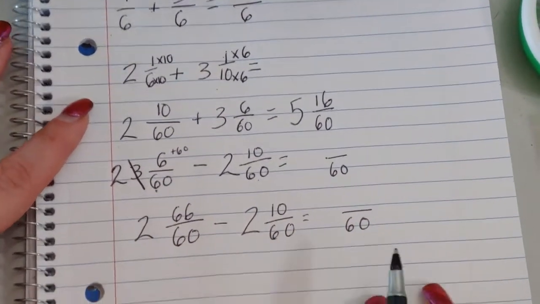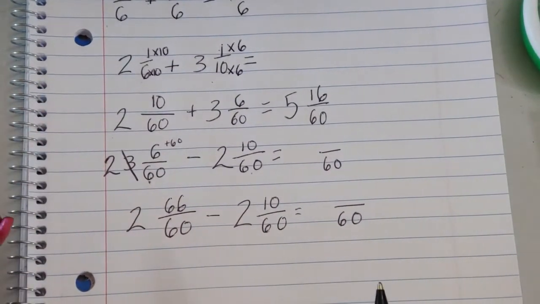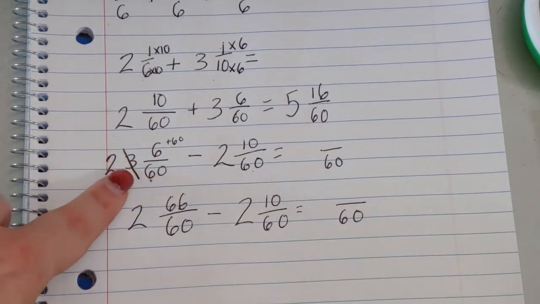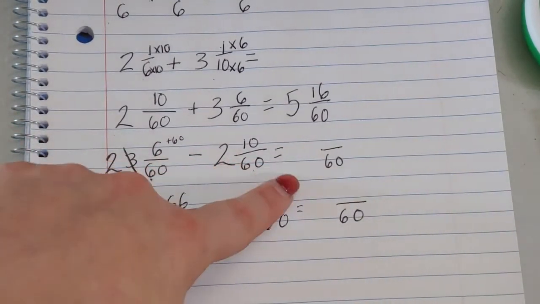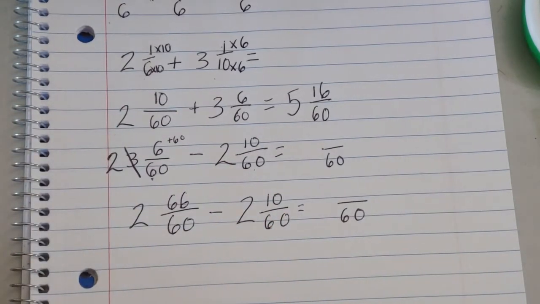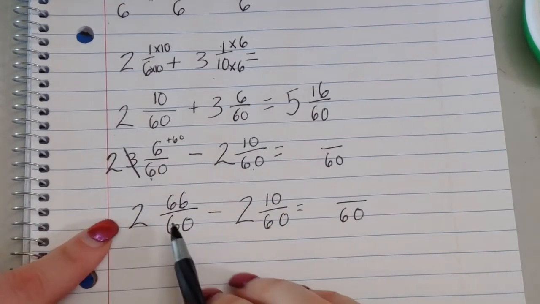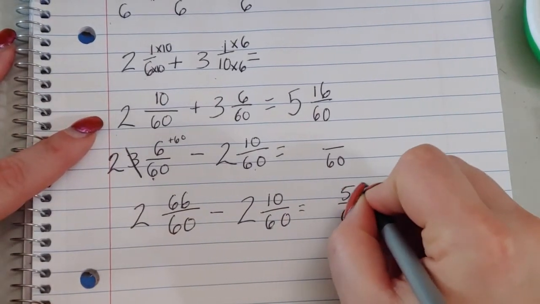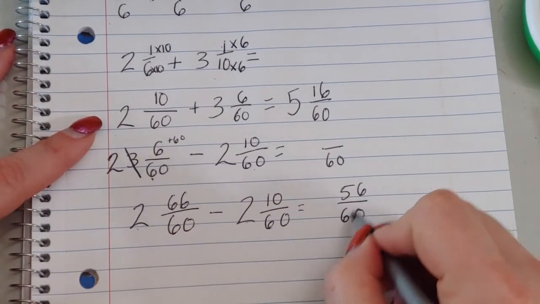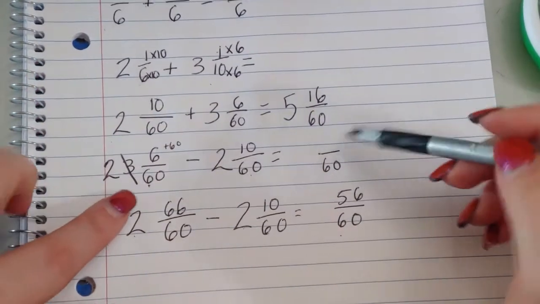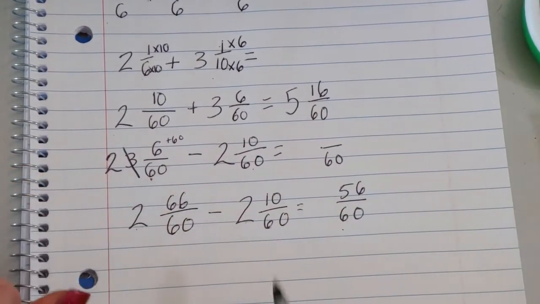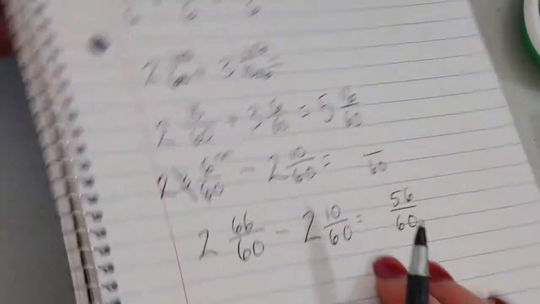Right? This makes it a little bit different. This is why we always do the fraction piece first, because had you needed to borrow and had already done the 3 minus 2 for 1, you would end up getting the wrong answer because we had to break one of them apart. So now we have 66 minus 10 for 56, 2 minus 2 for 0. So very different answer when you need to borrow, which is why we always do the fraction part first. All right, let's do another one.